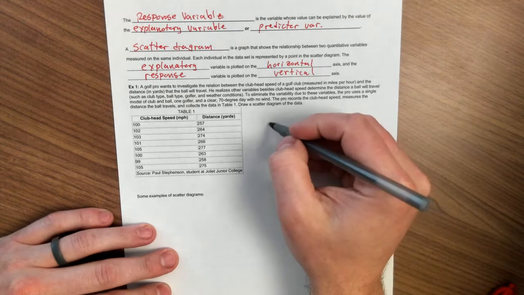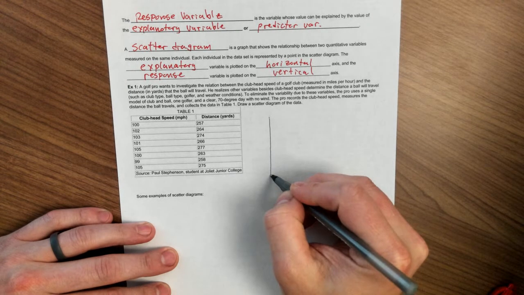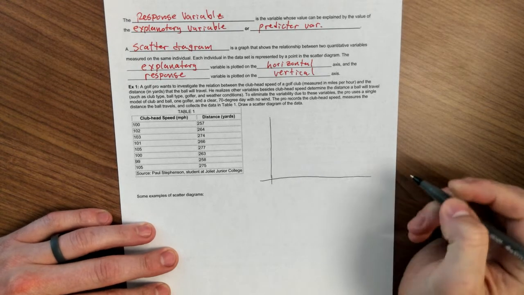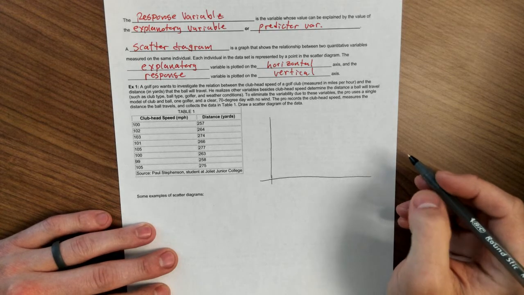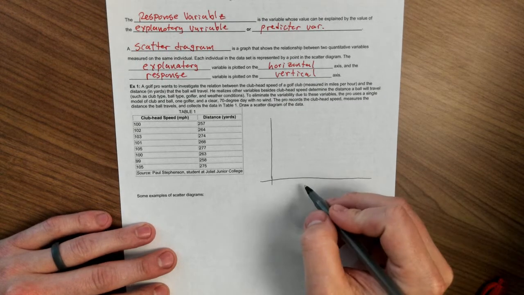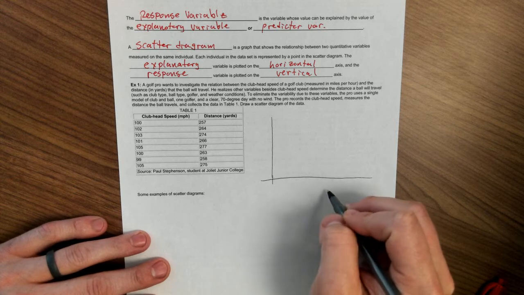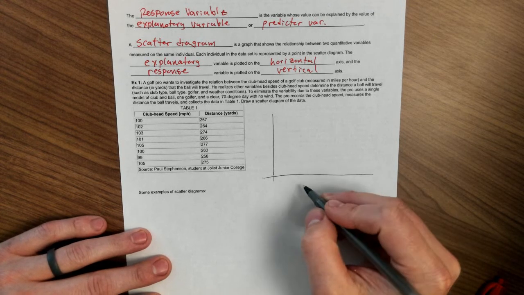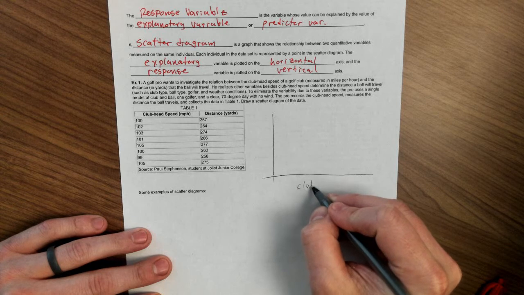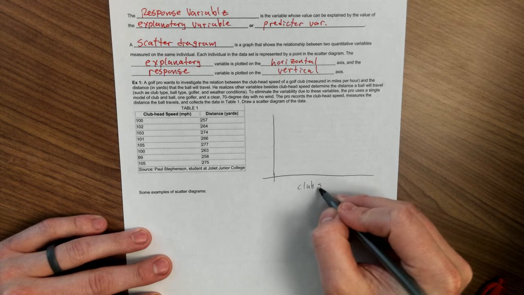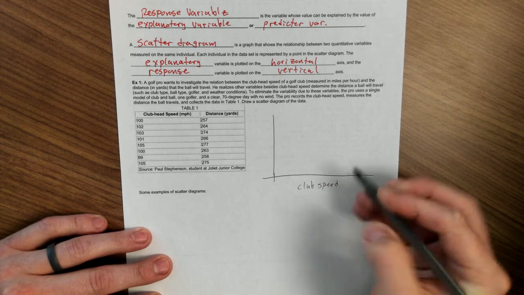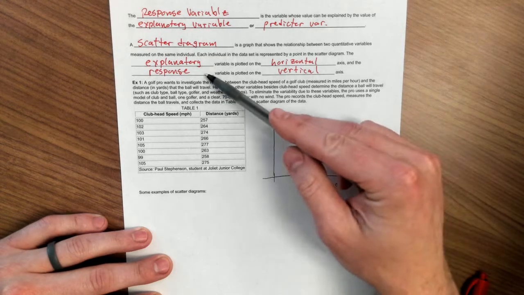So we just have a chart like this, and the horizontal is our explanatory variable. The explanatory variable here is the club head speed, and we'll say club speed, and the vertical is our response.